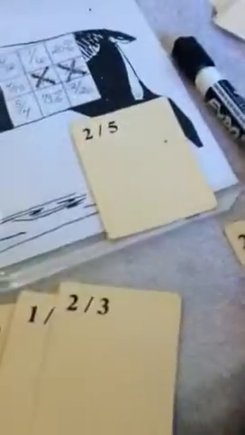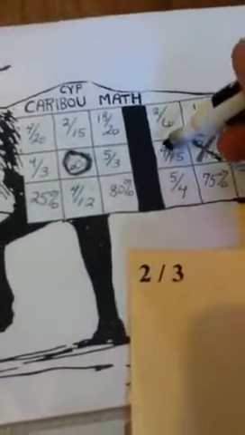And so here we got a 2 over 5, and we've got a 2 over 3. And if we multiply across the top, 2 times 2 is 4, 3 times 5 is 15. We can play those 2 cards and put an O here, and that blocks X from winning. So we discard them and draw 2 new cards.